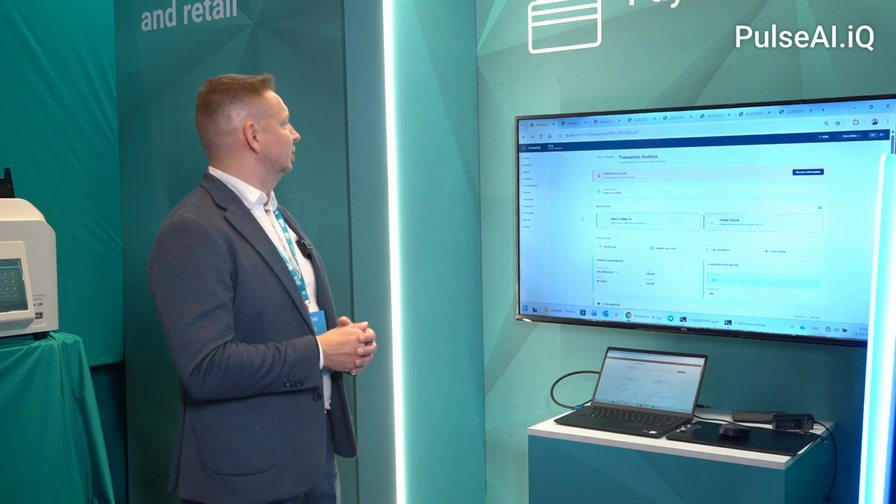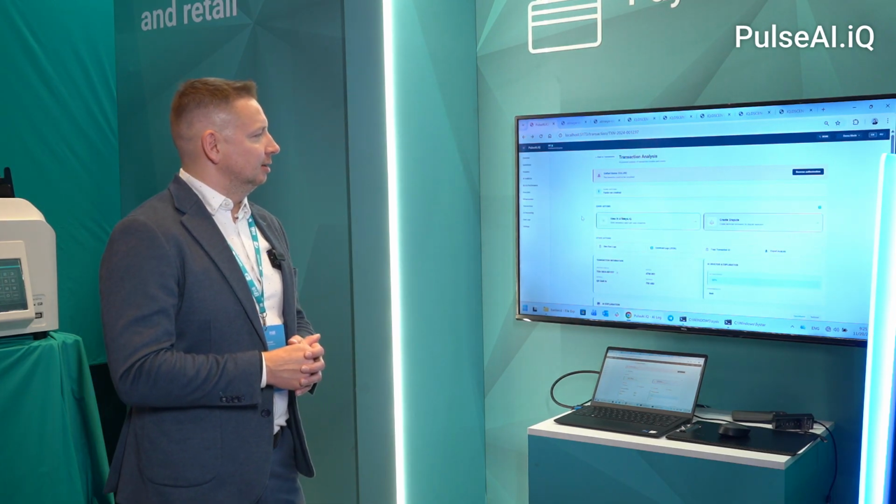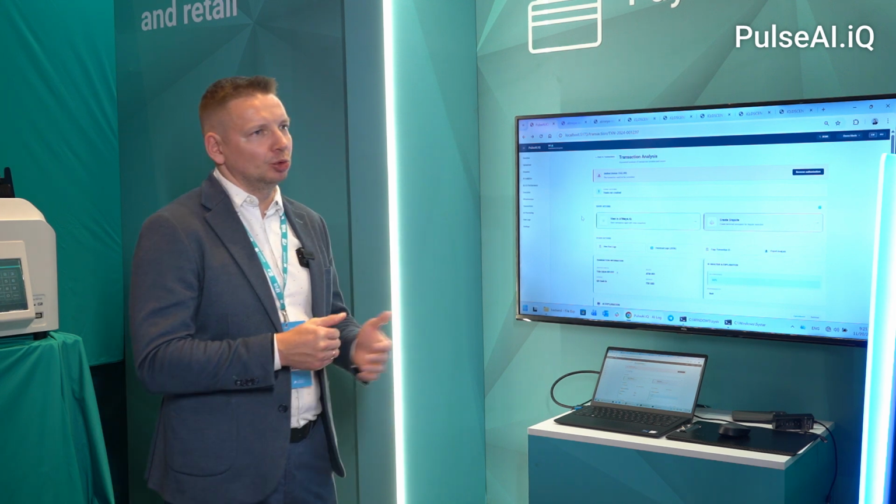So, the software product PulseAI, by leveraging artificial intelligence, accelerates the processing of events and transactions within the payment system, thereby significantly reducing the time required to resolve disputes and other contentious situations, ultimately enhancing the overall customer experience.